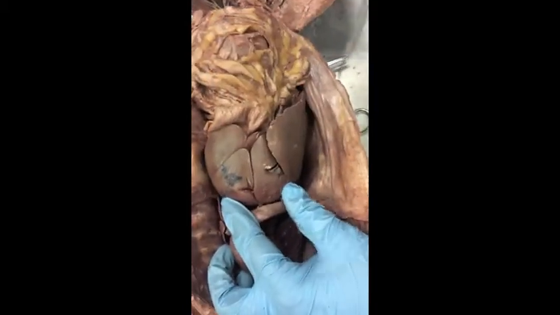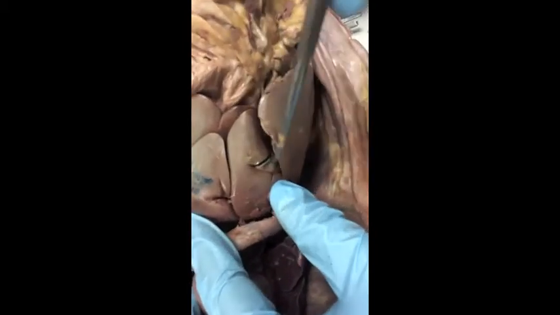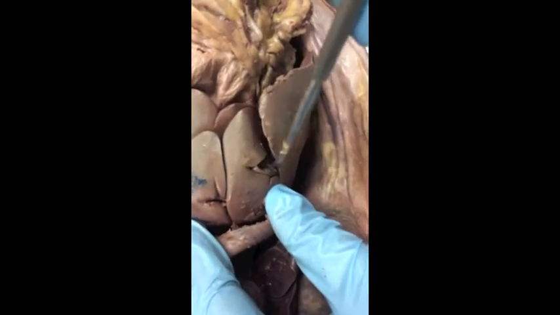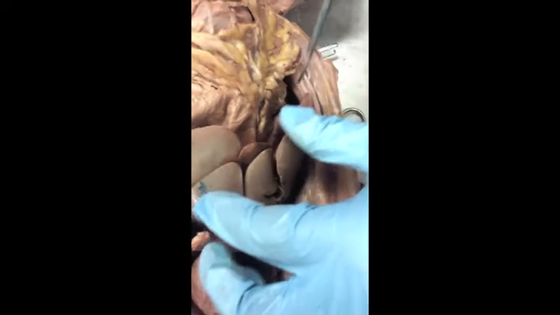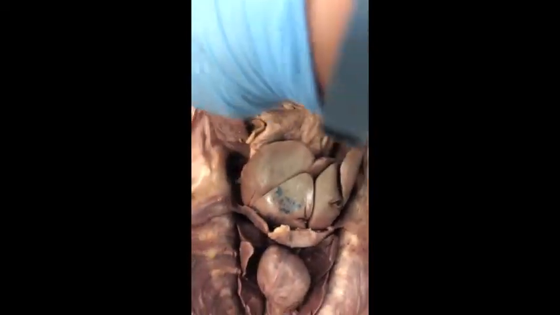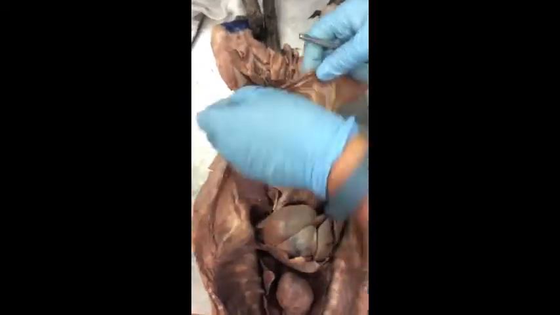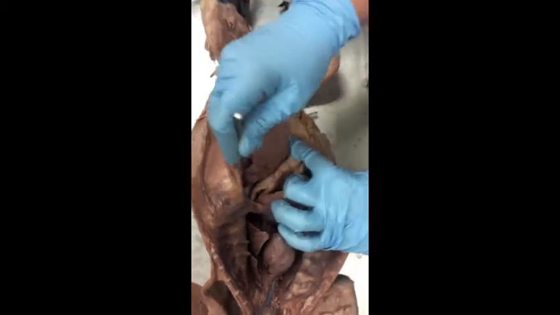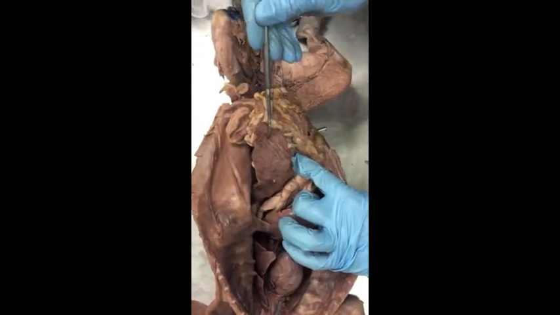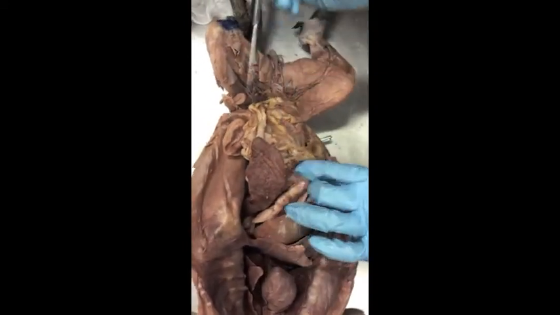This is, of course, the liver. Embedded within the lobes of the liver, we're going to find the little gallbladder. If we reflect the greater omentum back, now over here on the left side of the stomach, this very large organ here is the spleen. Their spleen is huge. Right.